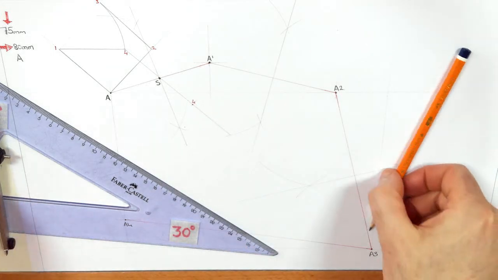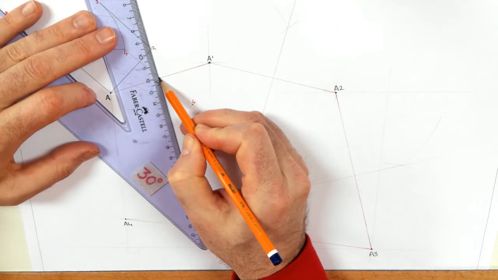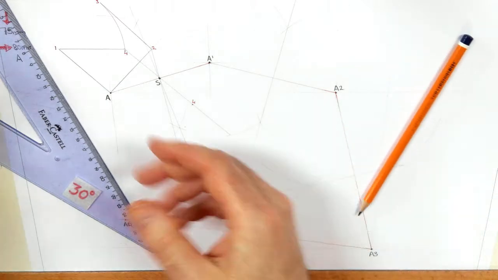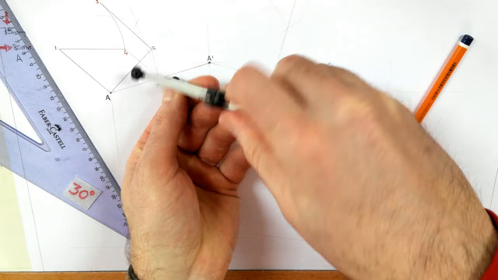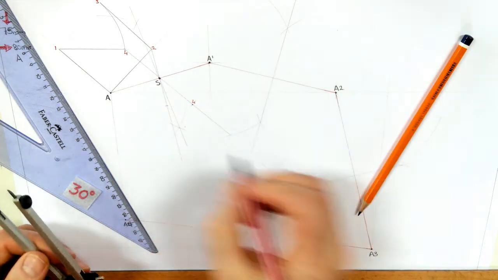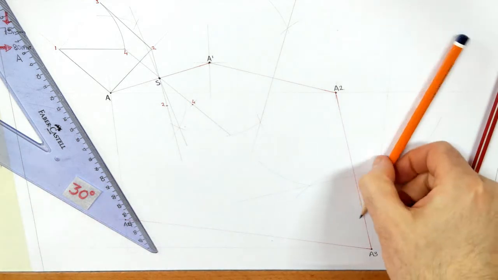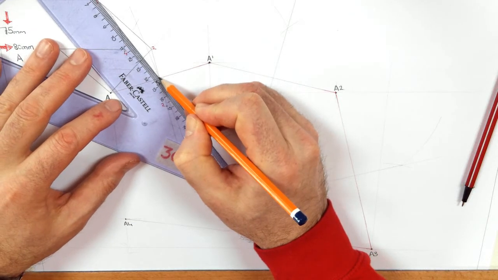Okay? Notice the way I'm doing one point at a time as well. So line up to 2, draw a line from 2, point on S, measure to 2, new position for 2, dot 2. I'm going to go to 3 next, point to 3.